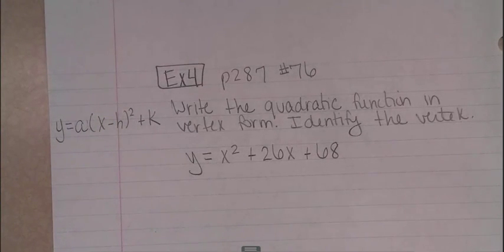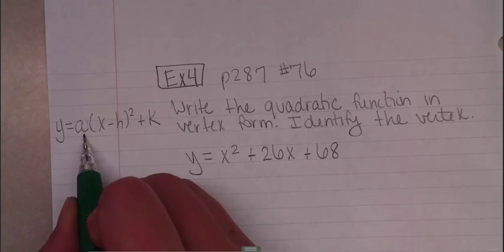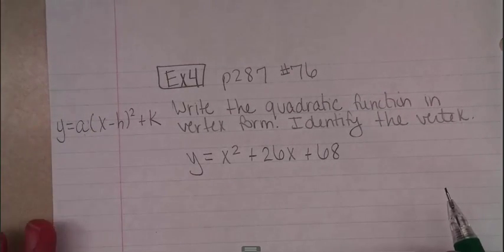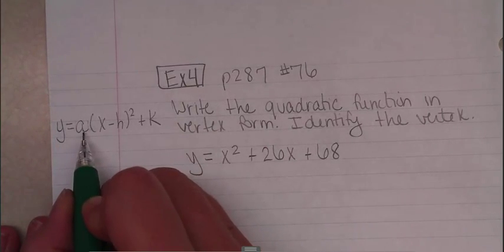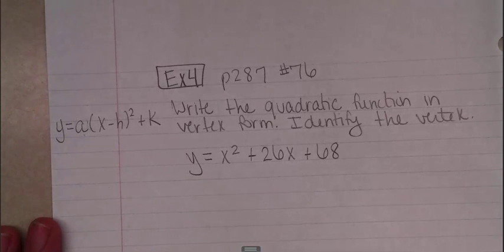Now, I will tell you that for this assignment, all of your a's are going to be 1. So that's as difficult as I'm going to make it on you. I'm making it a little bit easier than it really should be, but this way it'll challenge you to understand the process of completing the square without making things too complicated.